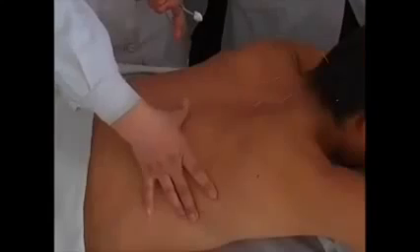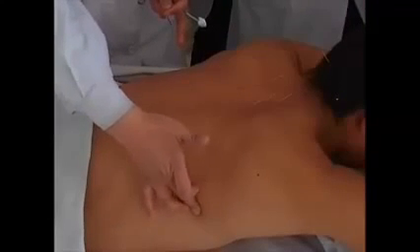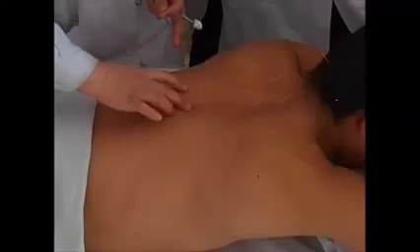Bladder 17 is located 1.5 cun lateral to the Du meridian at the level of the 7th spinous process. Needle obliquely 0.8 cun.